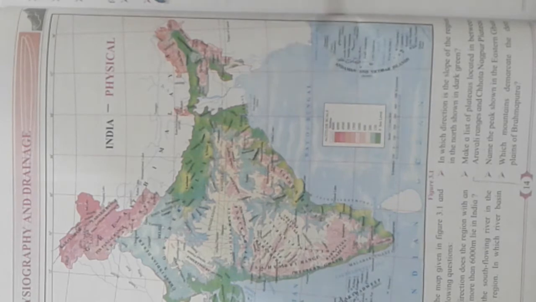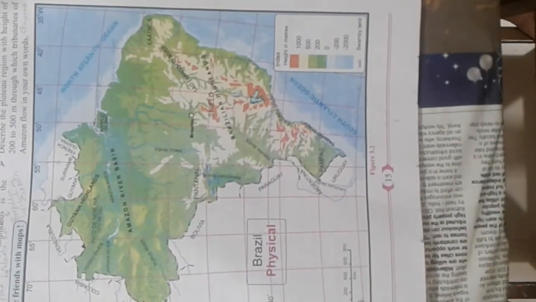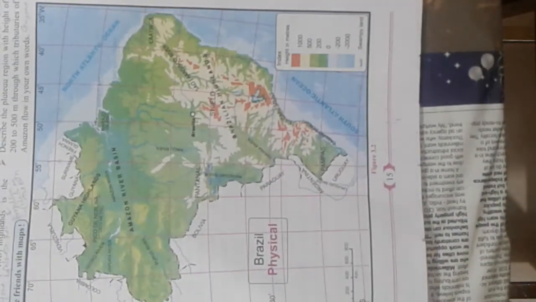Now they have given you another map, and that is of Brazil, because we are comparing. In this whole book we are going to compare these two countries, India and Brazil, in each and every way. So we saw the location and extent of the two countries in the second chapter. Now we are studying the physical geography and we are also going to study the drainage system of both the countries.